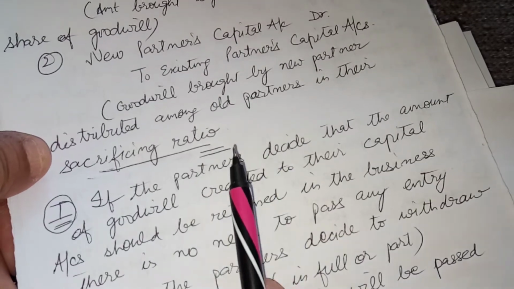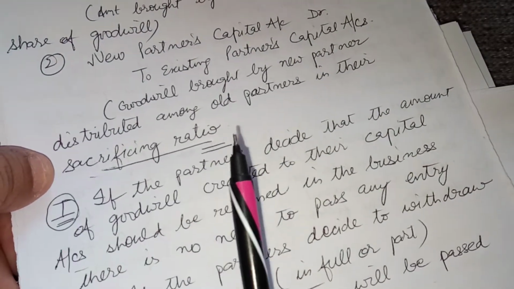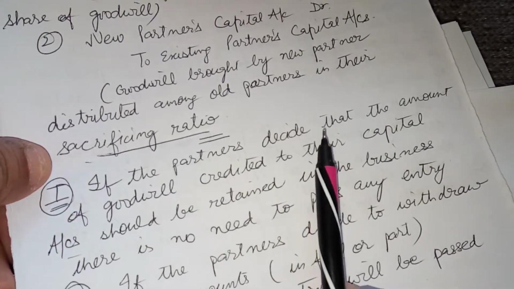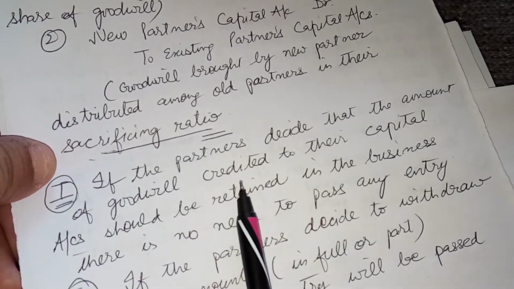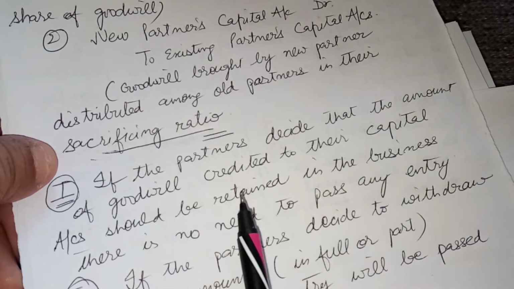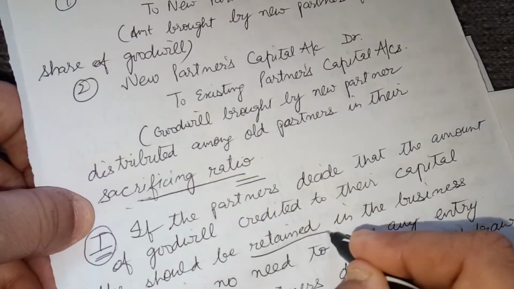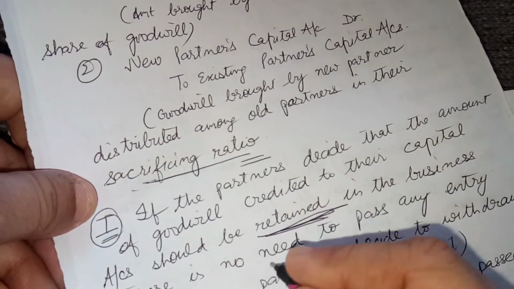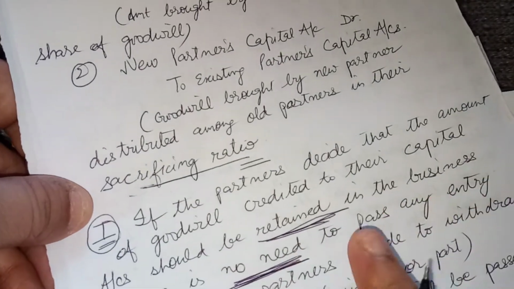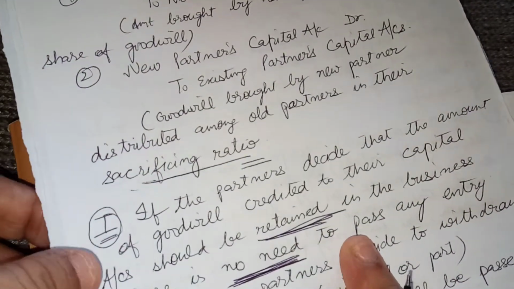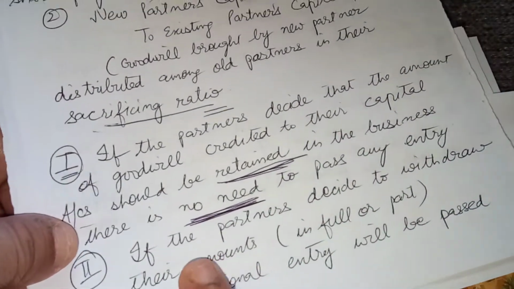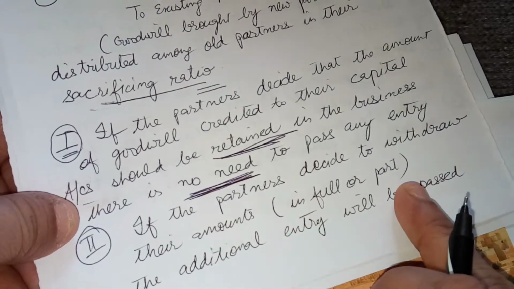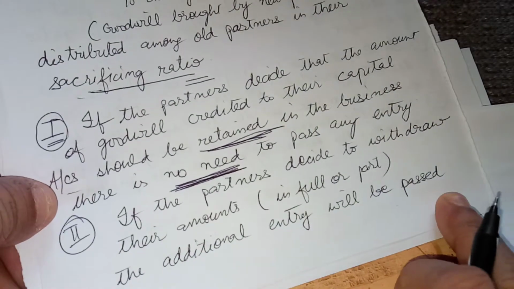Now, here are again a few cases for the treatment of goodwill. First one: if the partners decide that the amount of goodwill credited to their capital accounts should be retained in the business, then there is no need to pass any entry. If the amount is retained in the business as it is, then no entry will be passed. Second case: if the partners decide to withdraw their amount in full or in part, an additional entry will be passed.